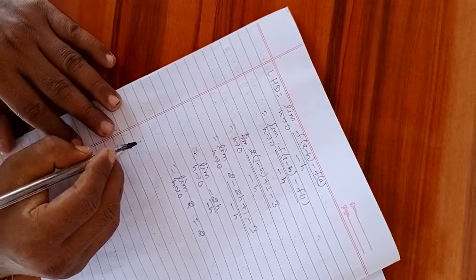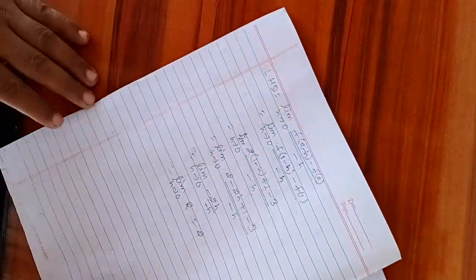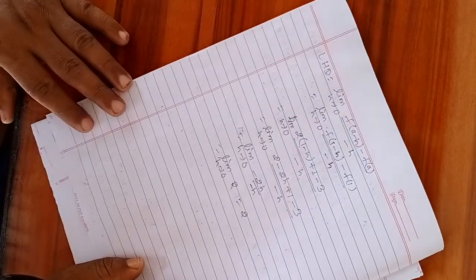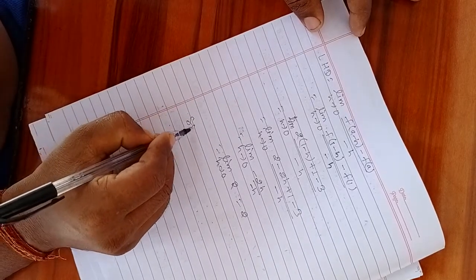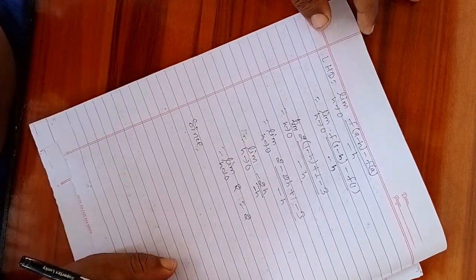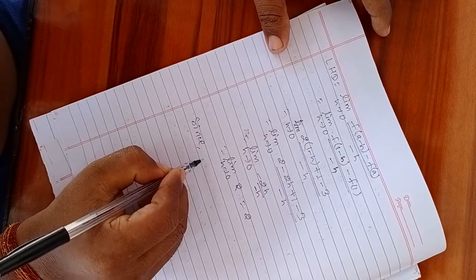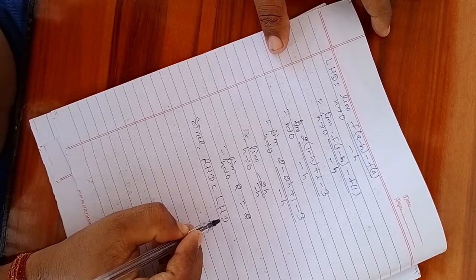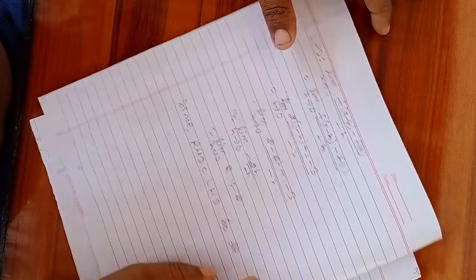That means the right hand derivative is equal to the left hand derivative, so differentiability exists.